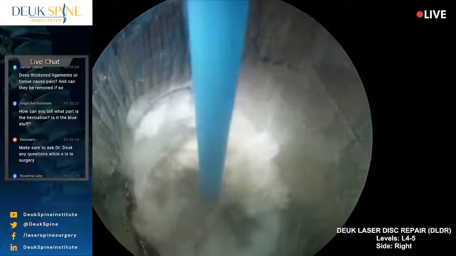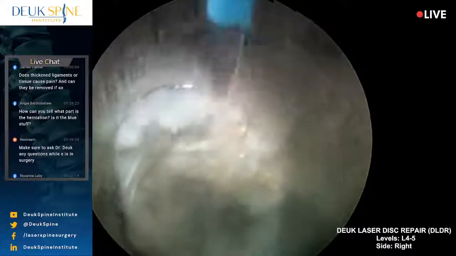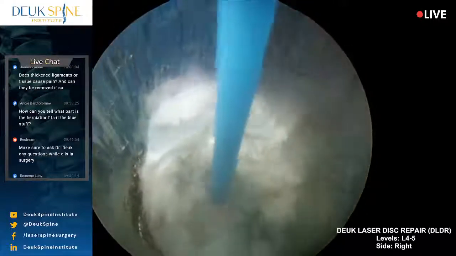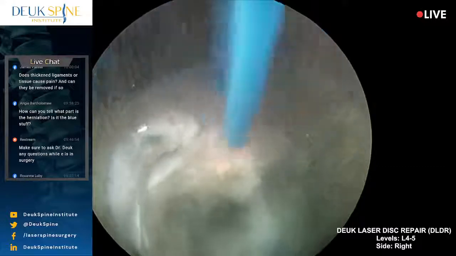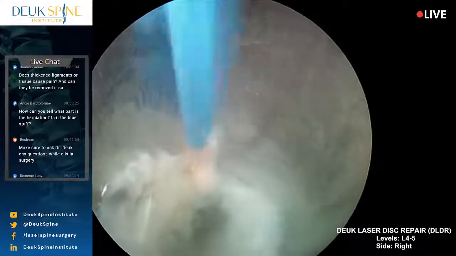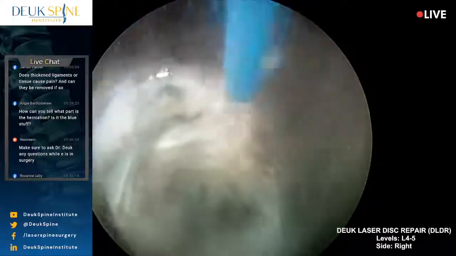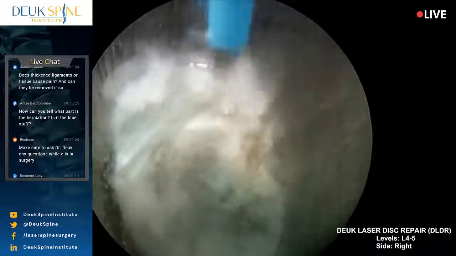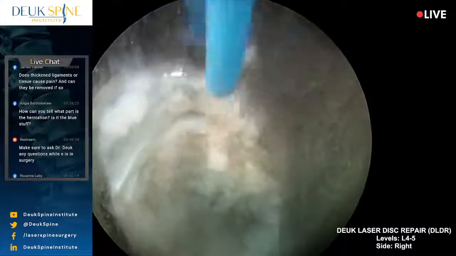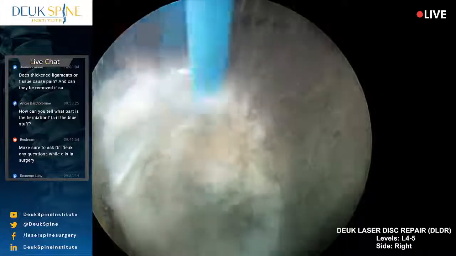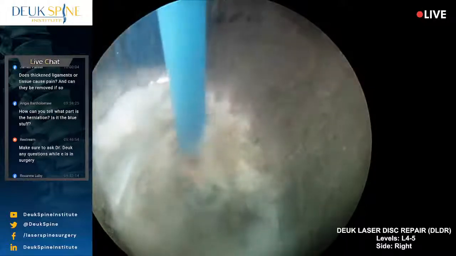All right, just about done here. This is all scarred up. Now, to me, this herniation doesn't look that scarred. It looks like maybe it's more recent. You know what I mean? It's not like some of the ones we've seen together where there's massive amounts of scar tissue because the inflammation's been going on for a long time. This looks like a more recent type of injury.